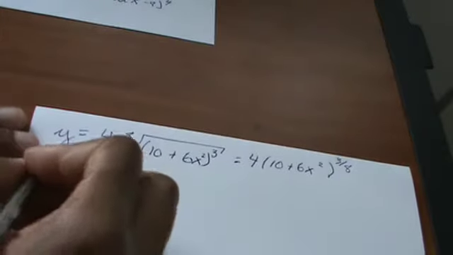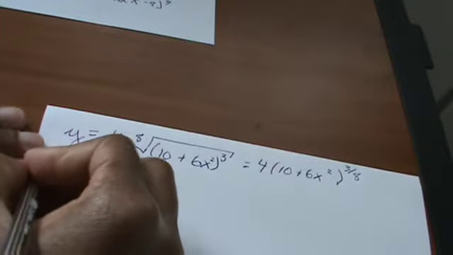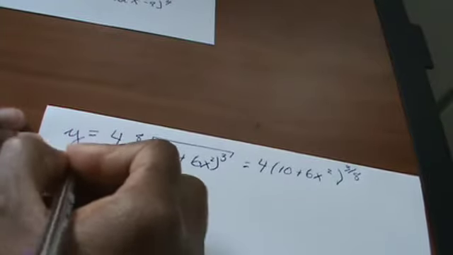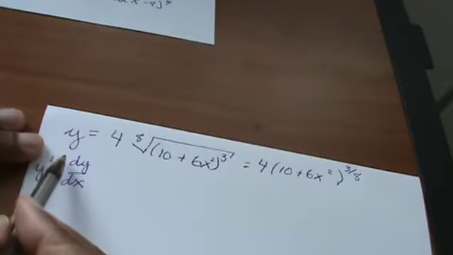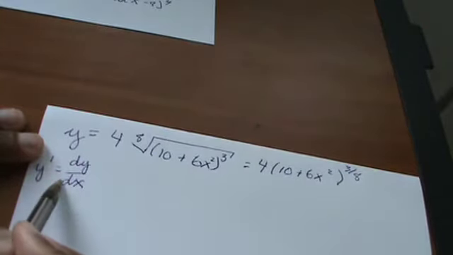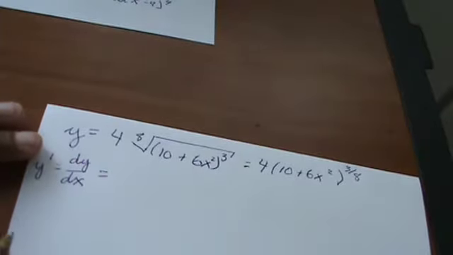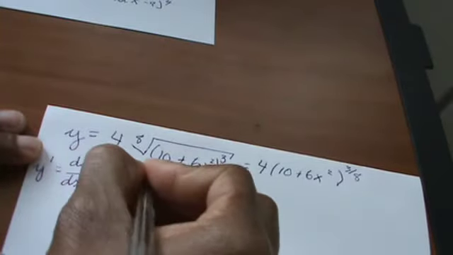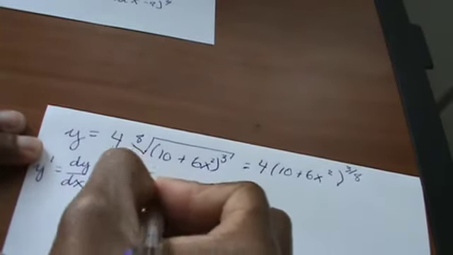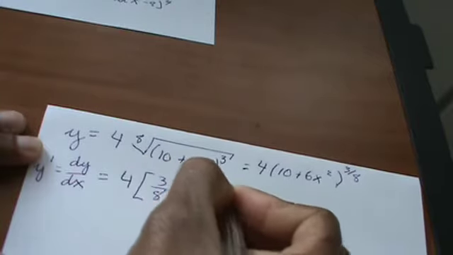Okay, so here we go. Another way of saying that they want you to take the derivative, they could say y prime, or they might say dy dx. Basically this says take the derivative of y, paying attention to the x's, right? So I'm just trying to show you different notation that you might see in your book. So here we go, pull the 4 out, 3/8, and then we have 10 plus 6x squared.